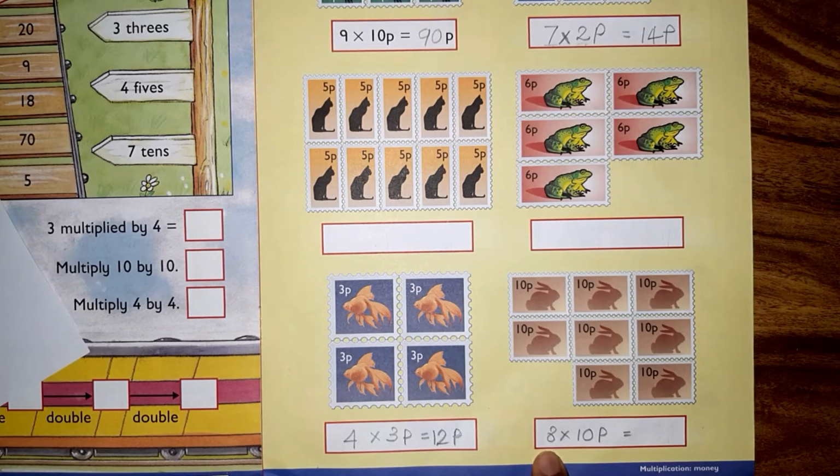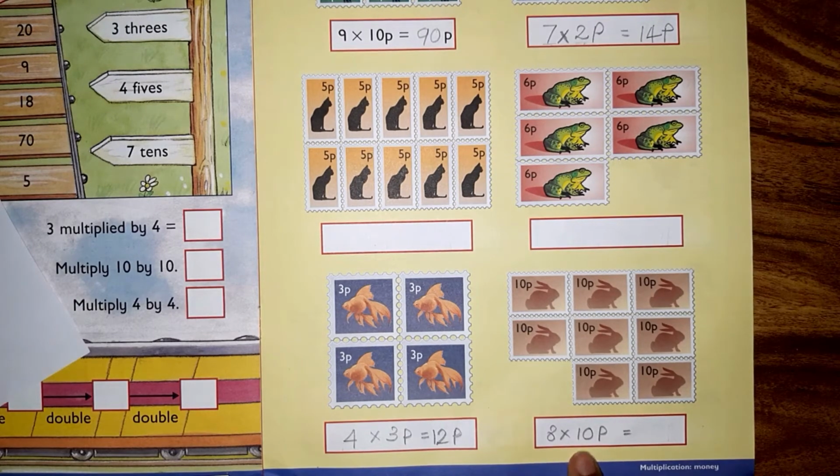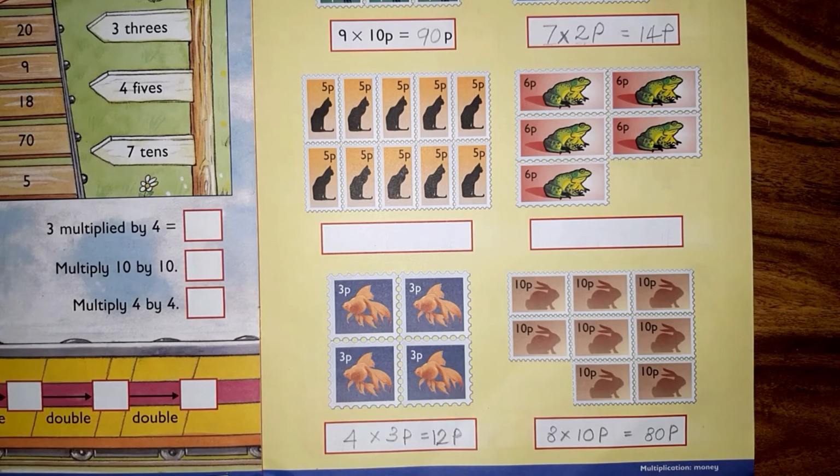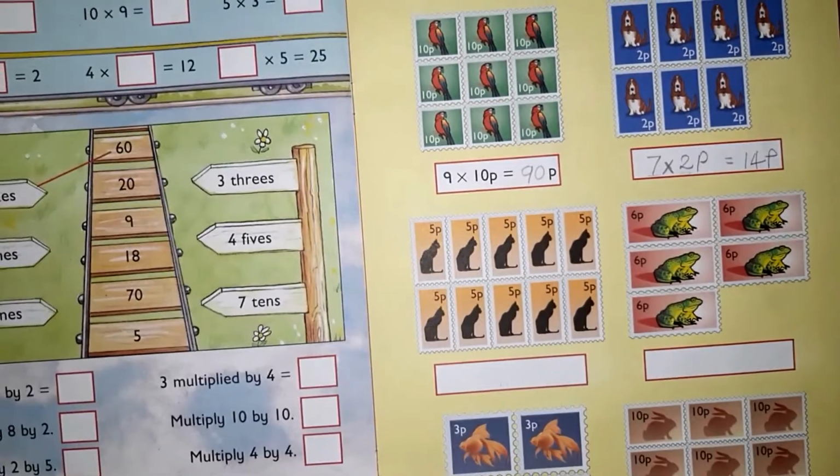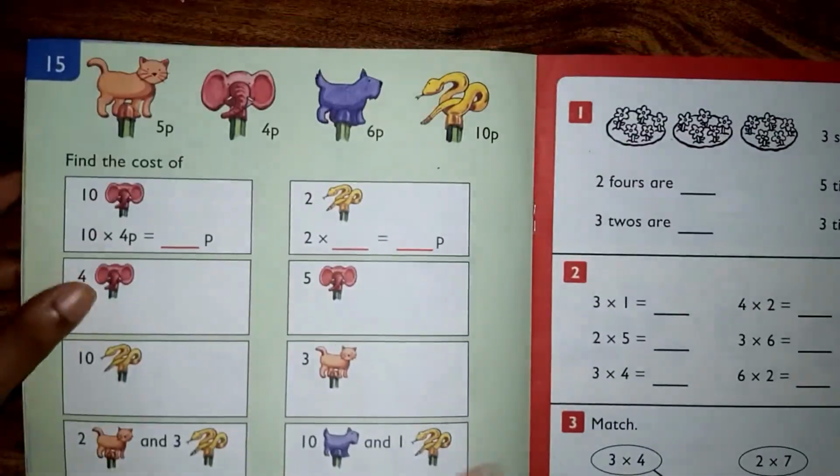We don't know the 8 times table, but we know the 10 times table. Then you can simply get the answer by considering 10 times 8. It's 80 pence. Okay, it's very simple. Now let's move to the last page for today.